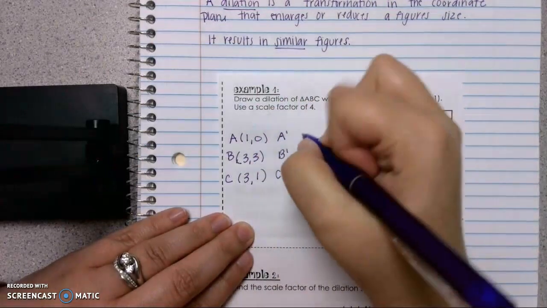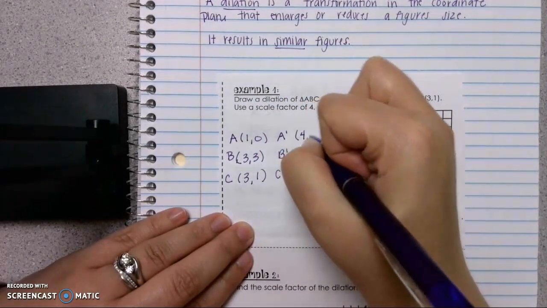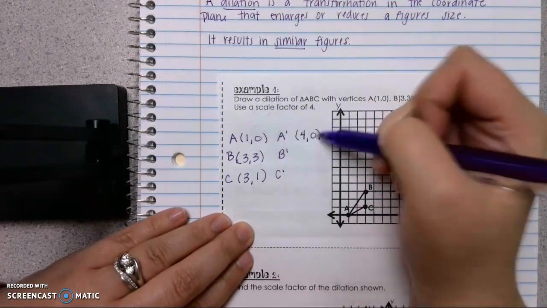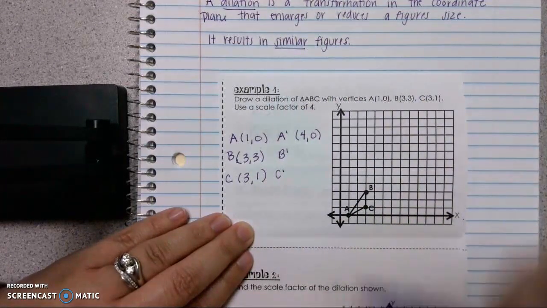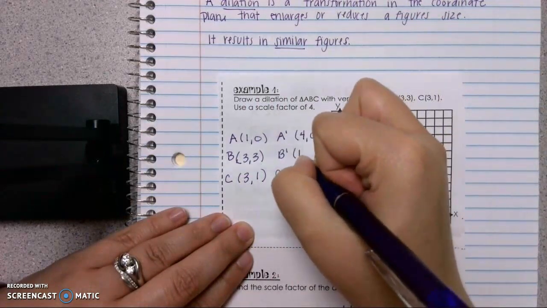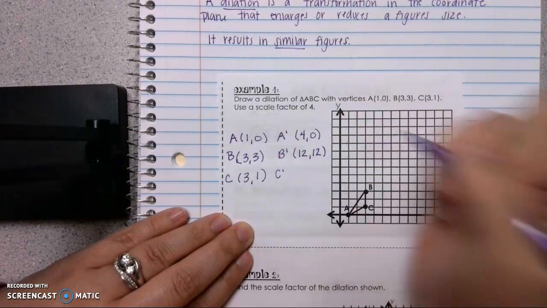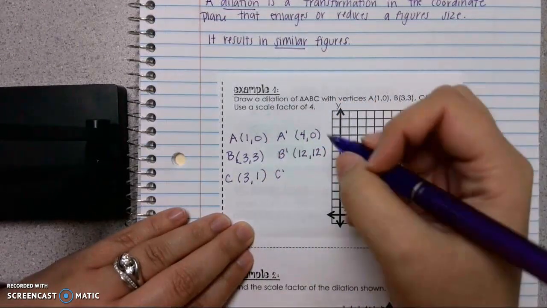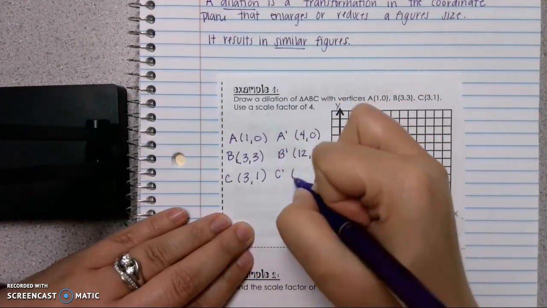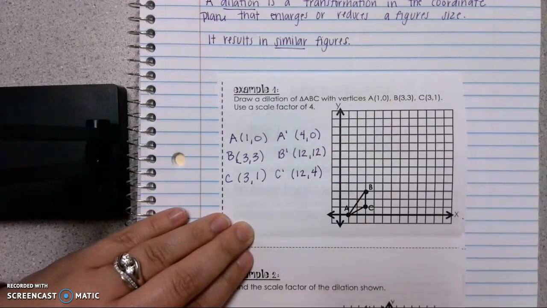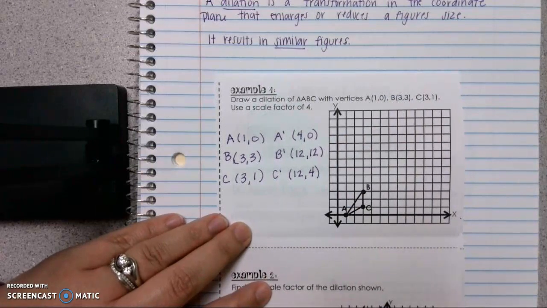So A prime is going to be at (4, 0). 1 times 4 is 4. 0 times 4 is 0. 3 times 4 is 12. 3 times 4 is 12 again. So B prime will be at (12, 12). And C prime, 3 times 4 is 12. 1 times 4 is 4. So C prime will be at (12, 4).